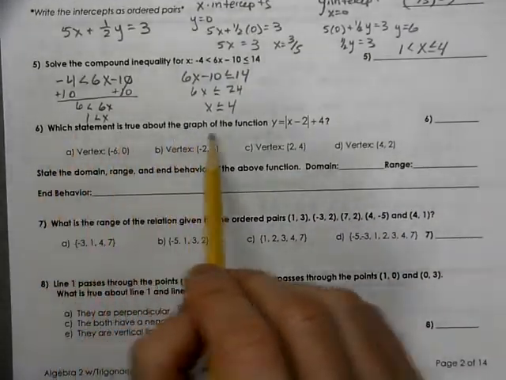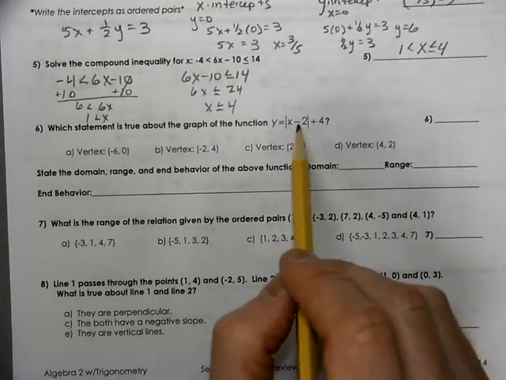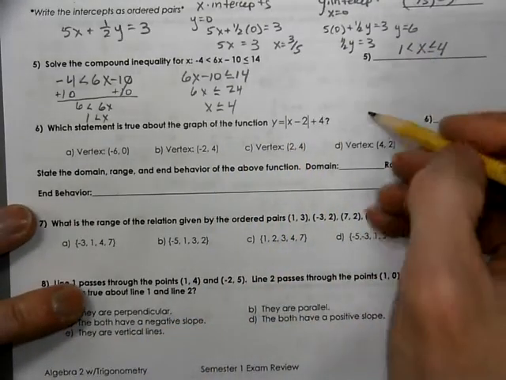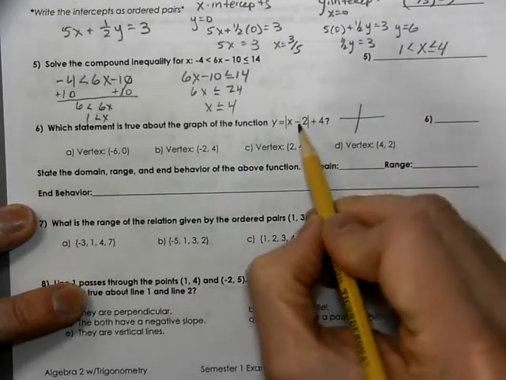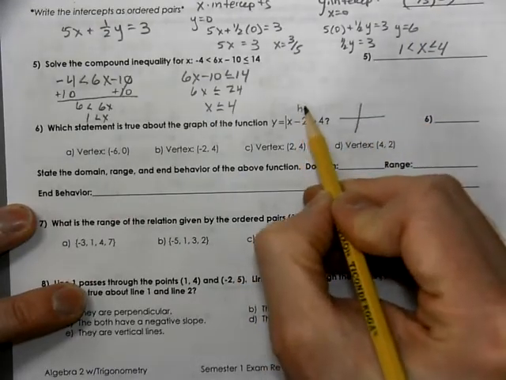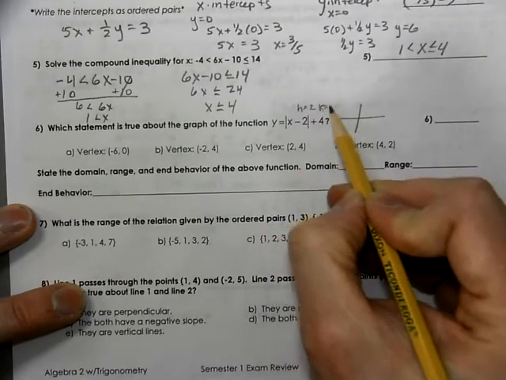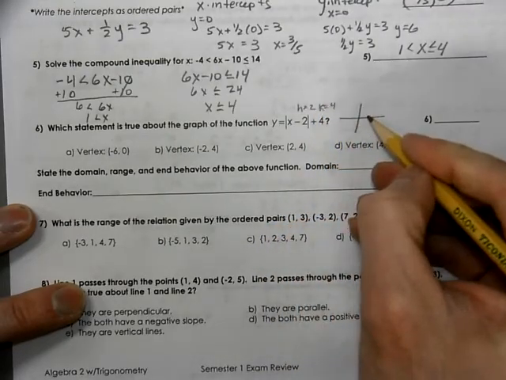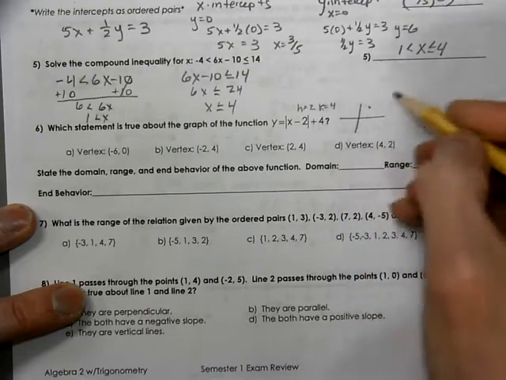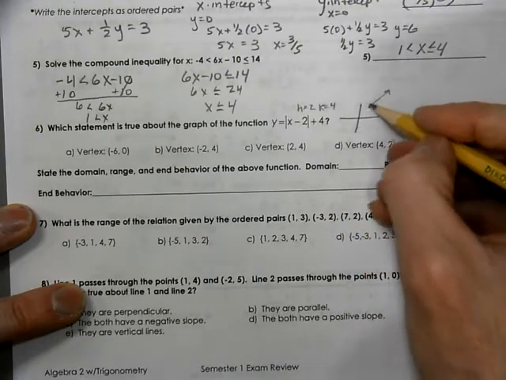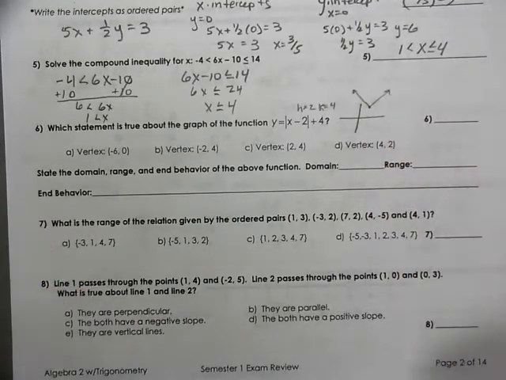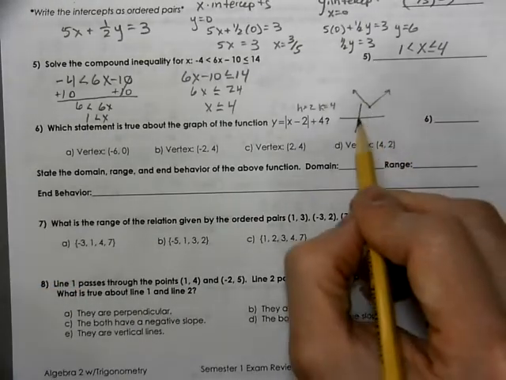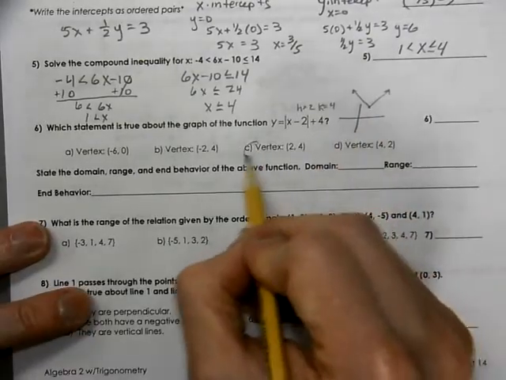Which statement is true about the graph of this absolute value? Well, I know this absolute value is a V shape. The H value is 2. The K value is 4. So I'm going to go 2 to the right and 4 up. And then I'm going to do my V shape. And those are both having a slope of 1 and -1. So I know my vertex is at 2, 4.